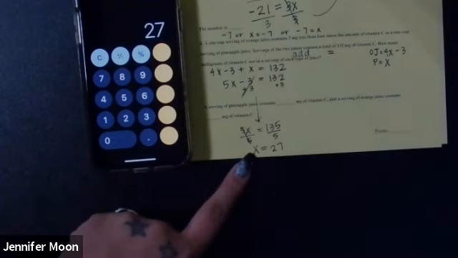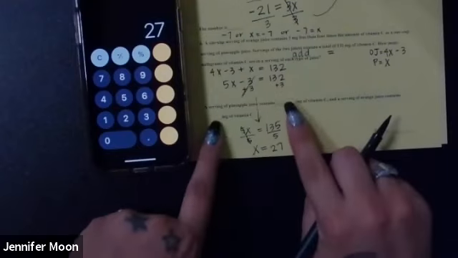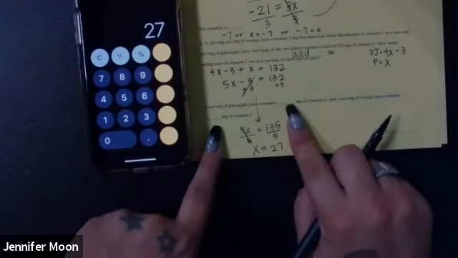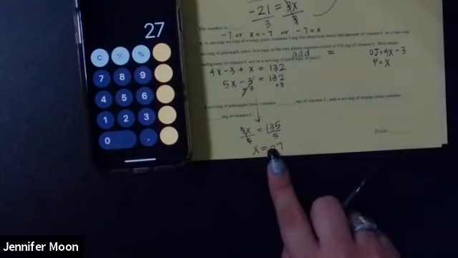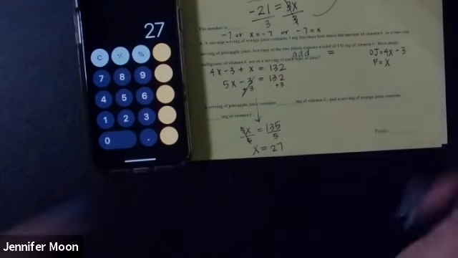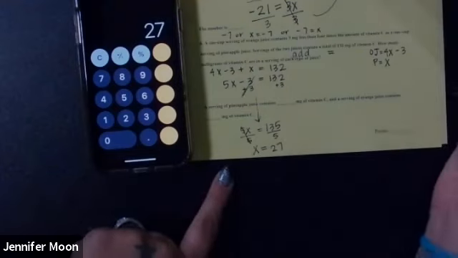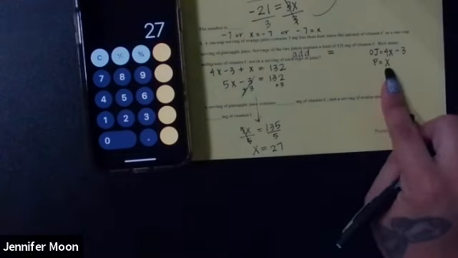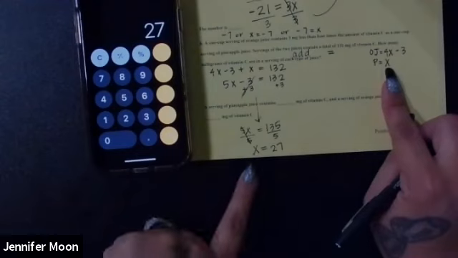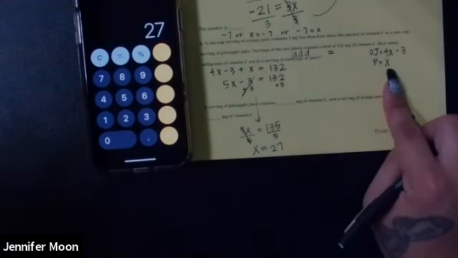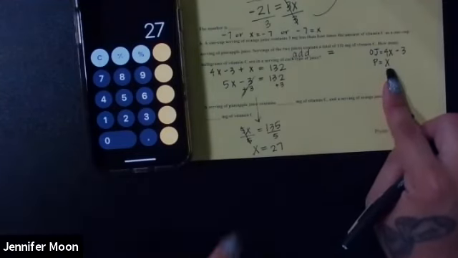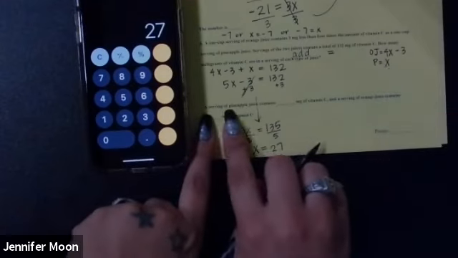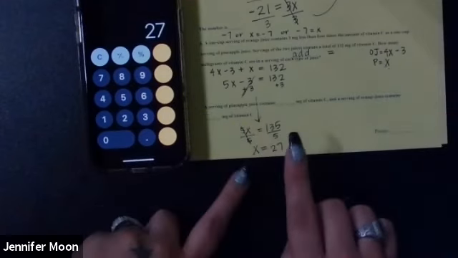Am I done? The answer is no, right? And the reason why I'm not done, I notice here I've got 2 blanks, but I only really have 1 answer. So I need to look at how I originally started the problem. I wrote that pineapple juice, I'm representing it as X, right? So if I solve for X, what I solved for was pineapple juice. So where it says a serving of pineapple juice contains, I'm writing 27.